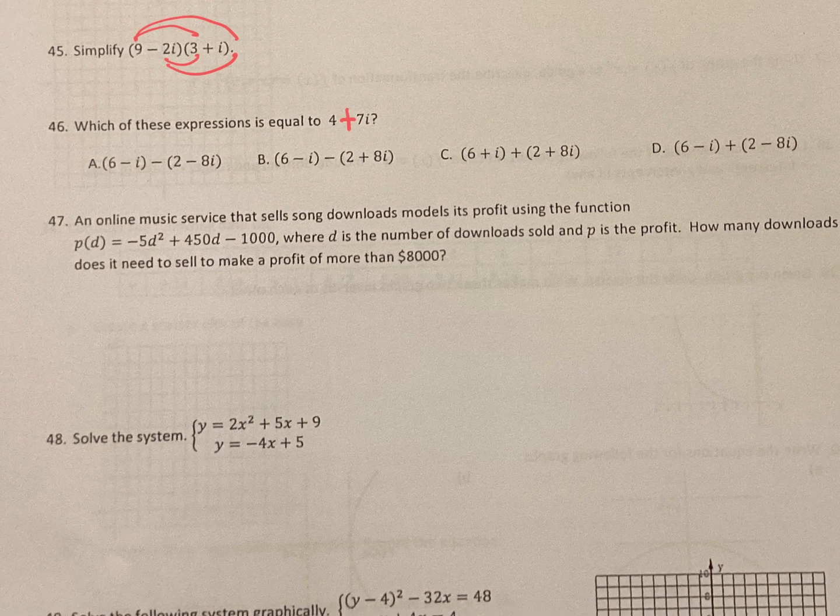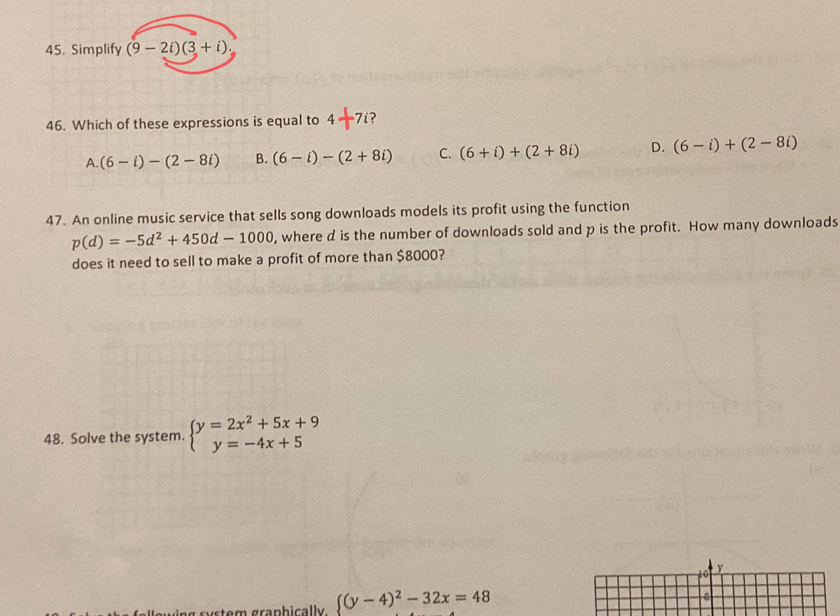An online music service is using the function. Anytime we give you the equation, it's always easy. They ask how many downloads are needed to sell for the profit to be more than 8,000. So you plug in 8,000 and set it equal to this.